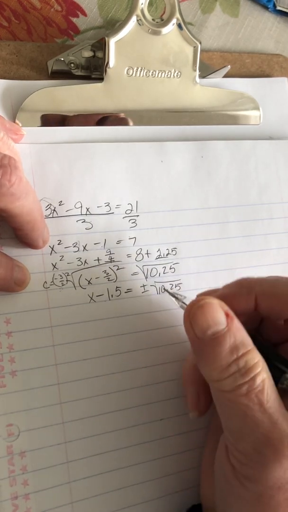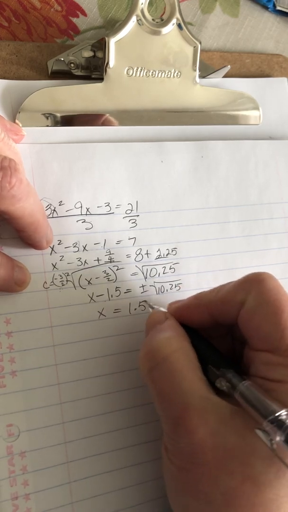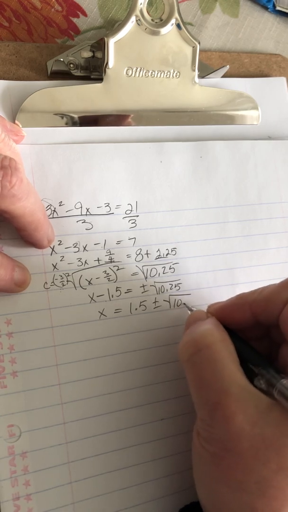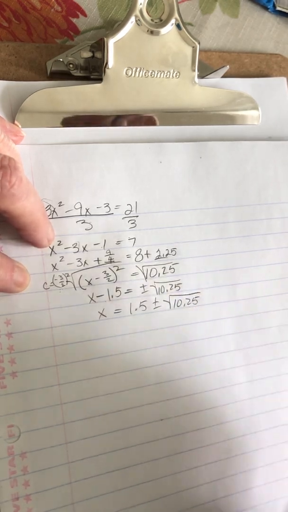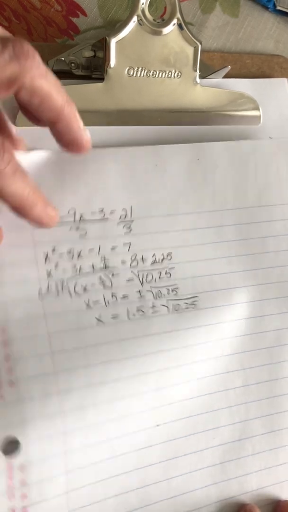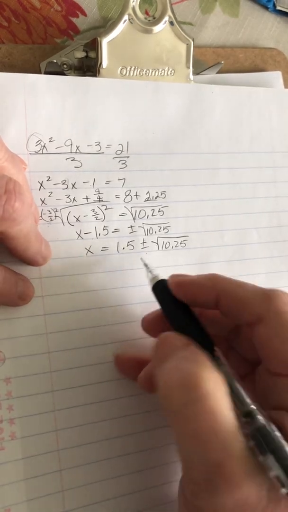How do you get rid of a minus 1.5? You add it on both sides. 1.5 plus or minus the square root of 10.25. And that's where you type it into your calculator. I'm not going to do that, you can do that. Twice. Once with a plus, once with a minus.